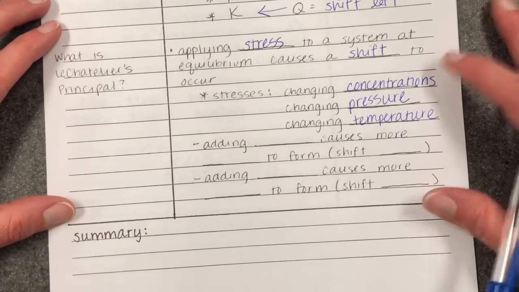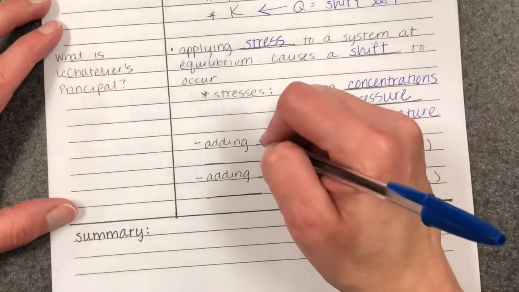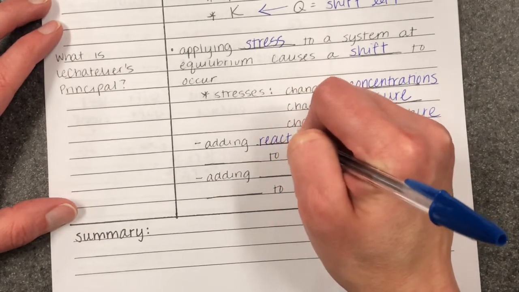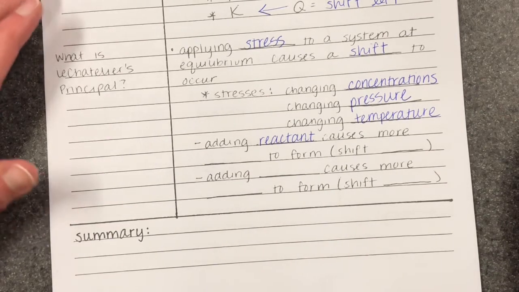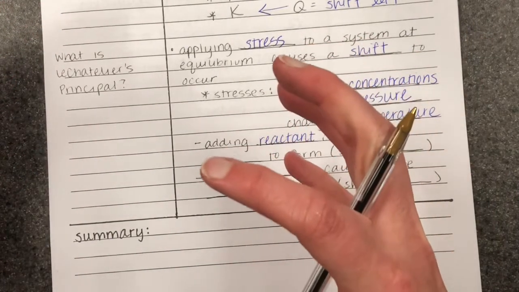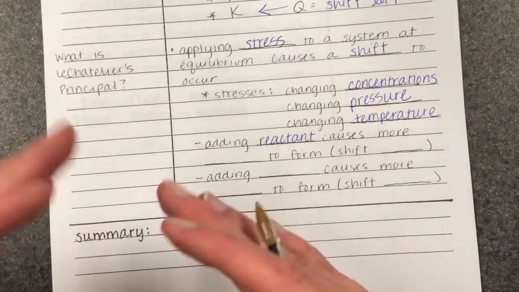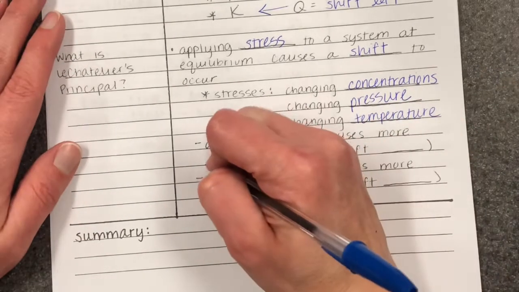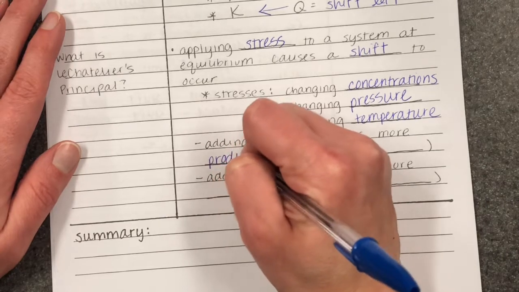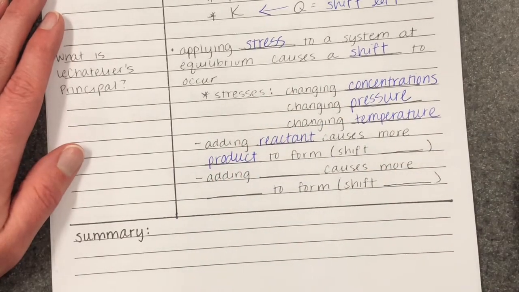So let's say that we add more reactant. My system's at equilibrium, and then all of a sudden I dump more reactant in there. Well, if I've got too much reactant, in order to readjust my numbers so that I get my equilibrium constant back to what it was, we're going to have to make more product. And if we're making more product before equilibrium is established, then we are shifting to the right.